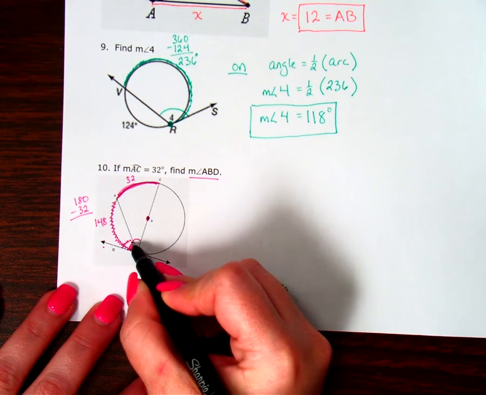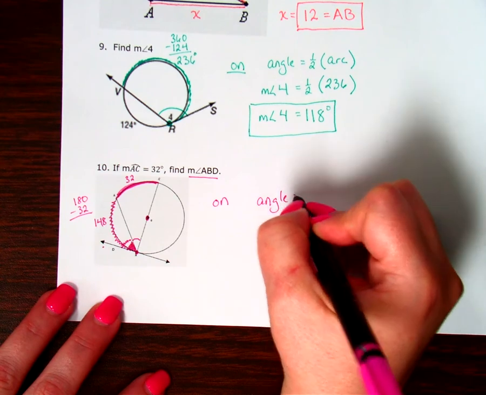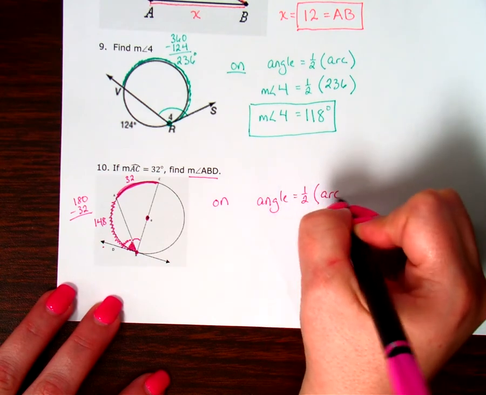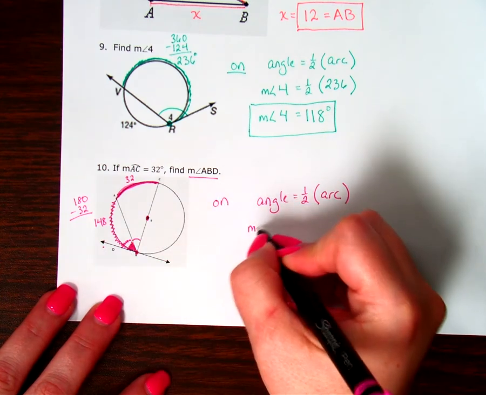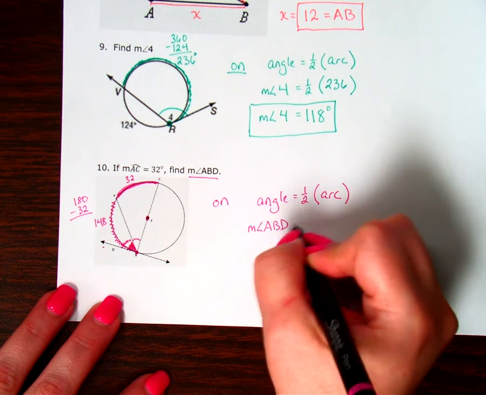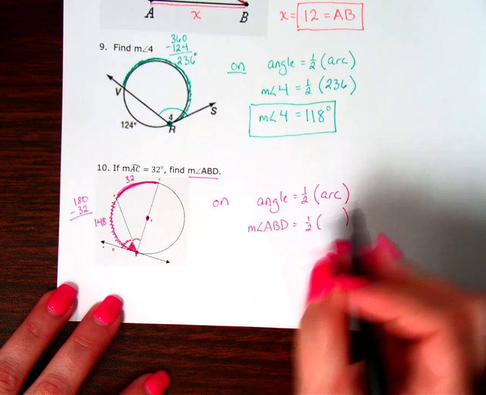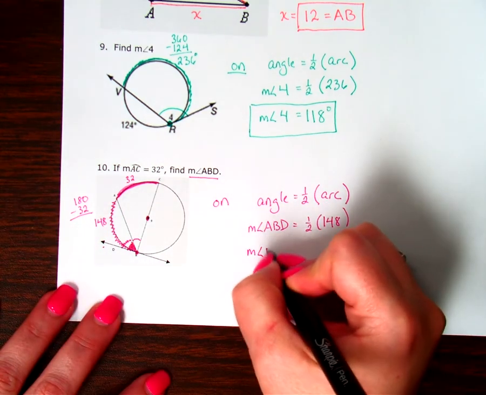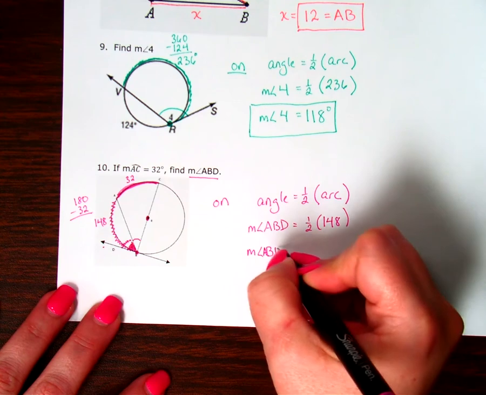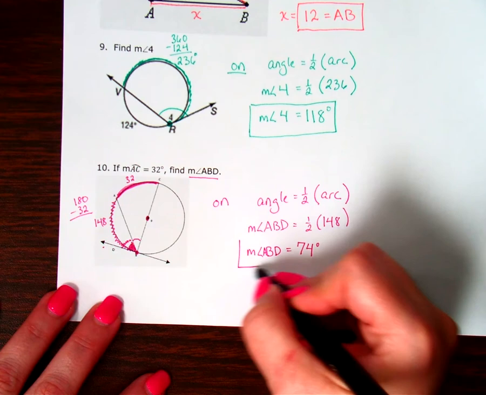This angle that I'm trying to find is on the circle, so I know the angle is 1/2 the arc. So this angle that I'm trying to find, the measure of angle ABD, is 1/2 its intercepted arc, which we just determined to be 148. So 1/2 of 148, the measure of angle ABD, oops, I forgot my ABD, is 74 degrees.